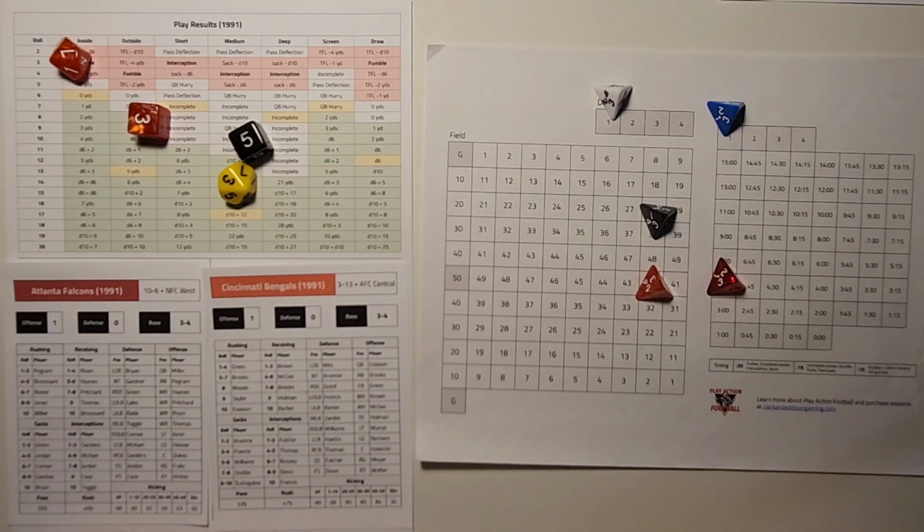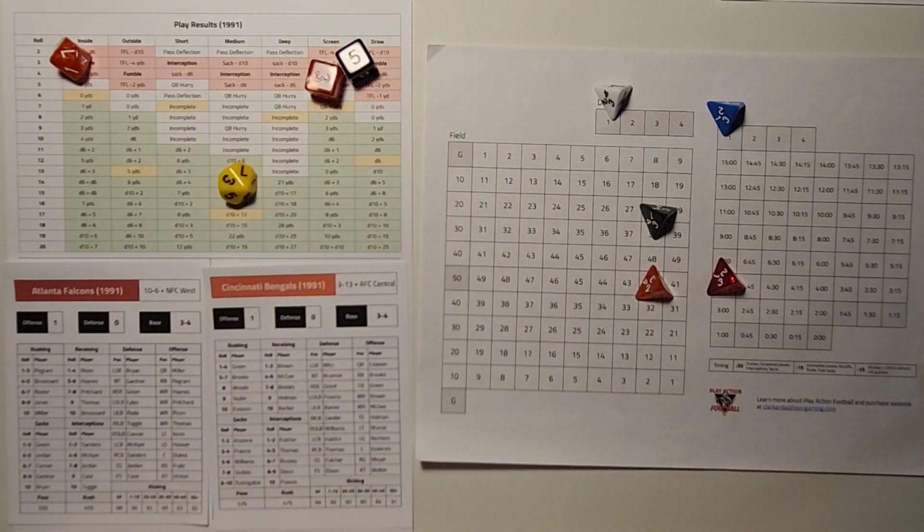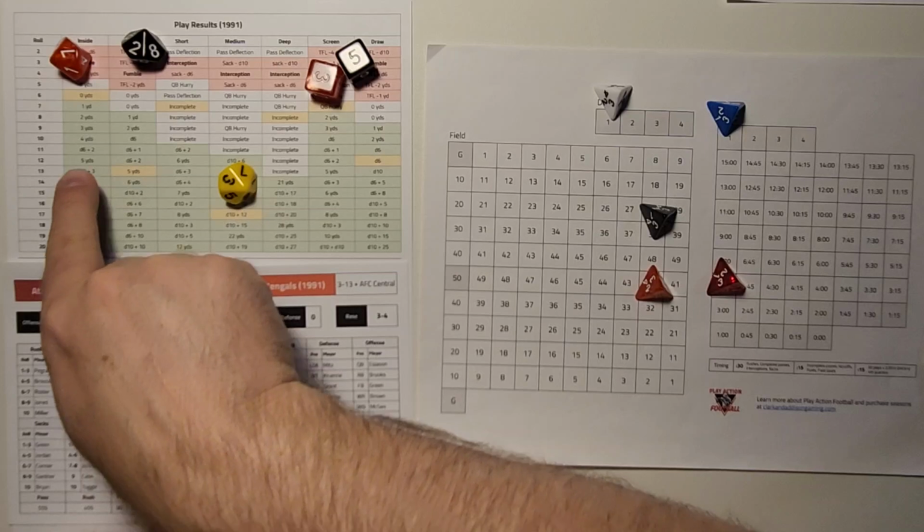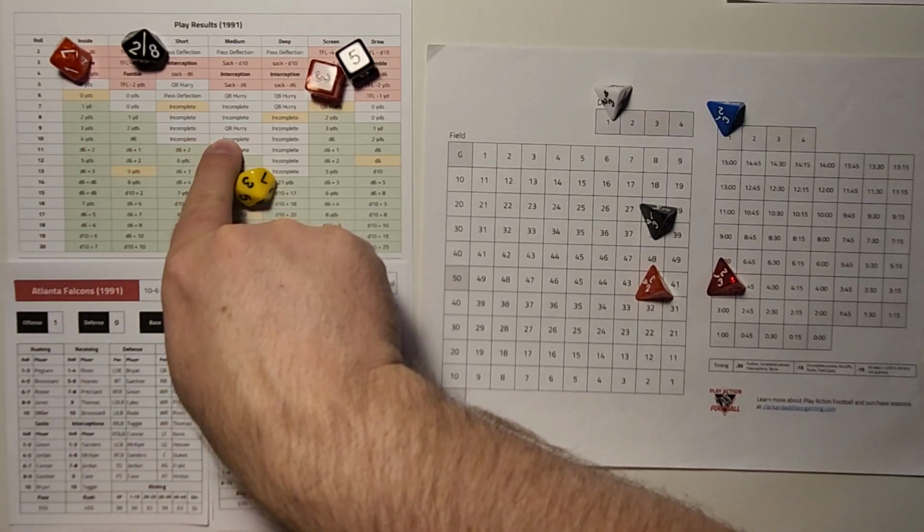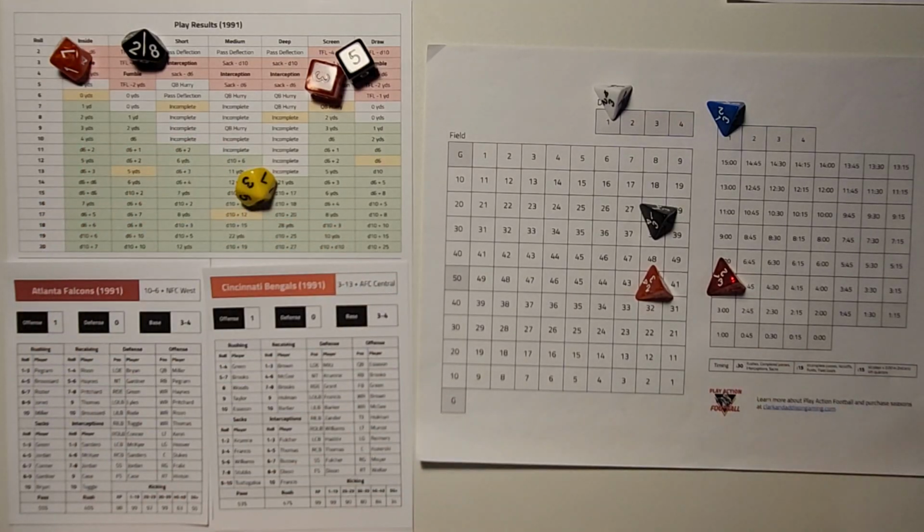First down play. This would be a short pass to a base blitz. Short against a blitz is a -1, so that makes everything even. A 9 on a short pass is going to be incomplete. Pass was for Andre Rison.